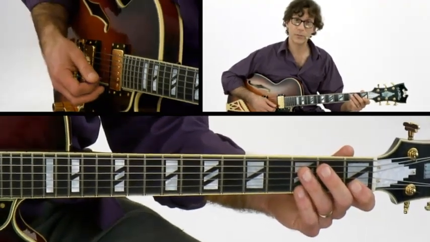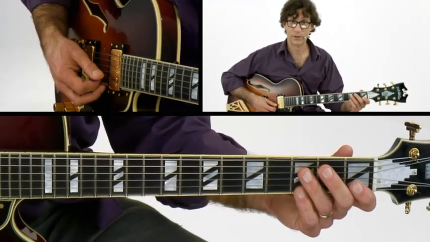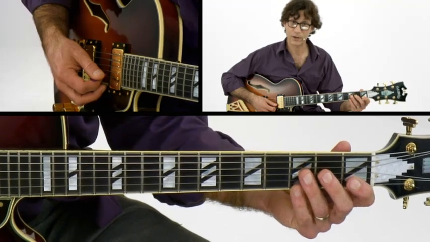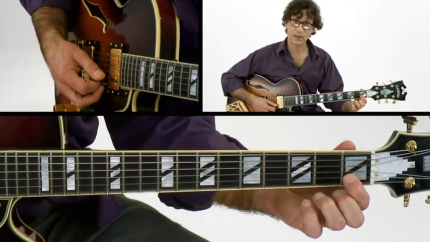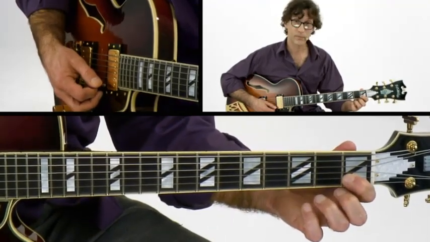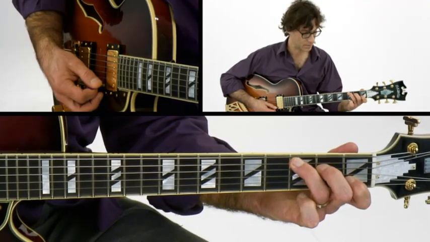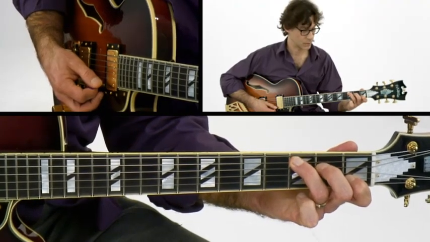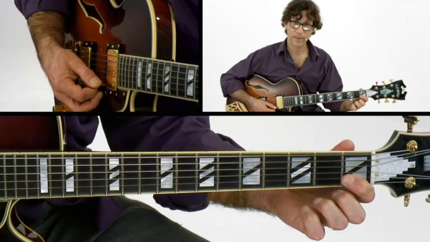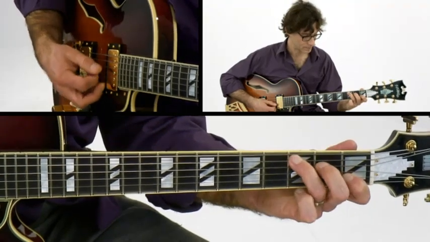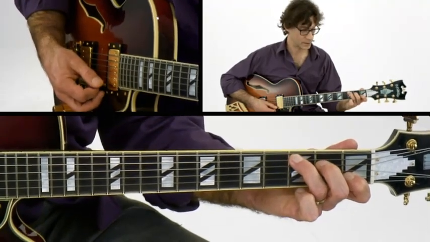Now let's go over the movable chord forms we're going to use for the major. A C, the root. Once again, the C on top, that's the root. This is the chord form.